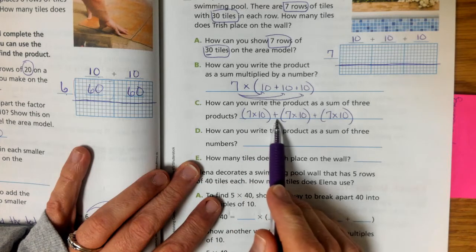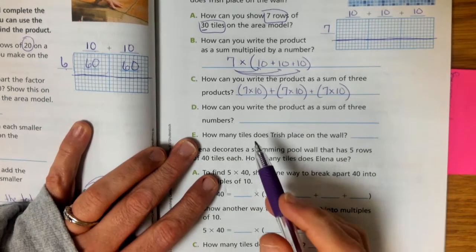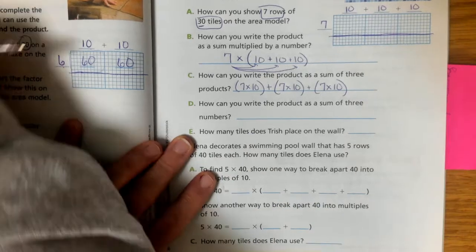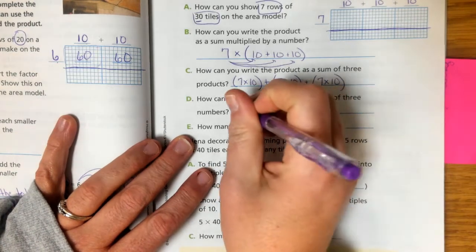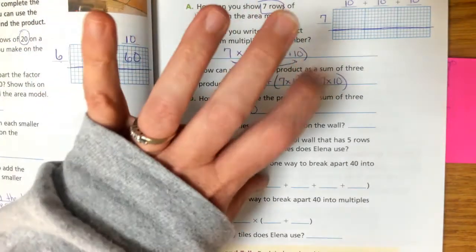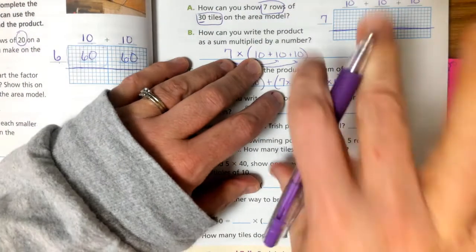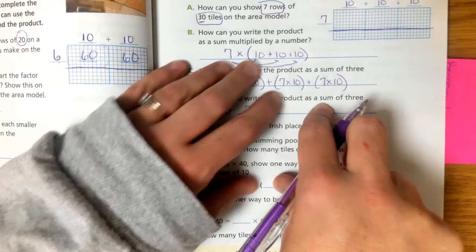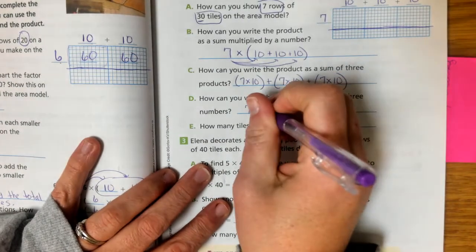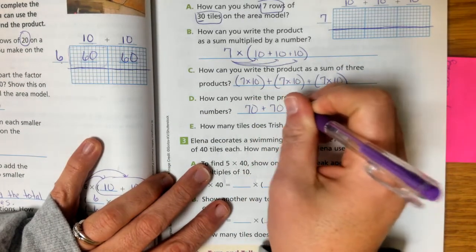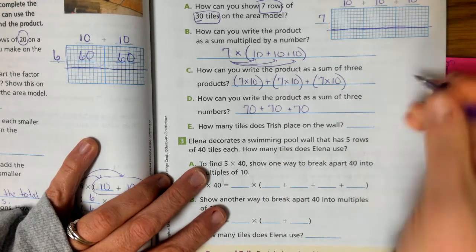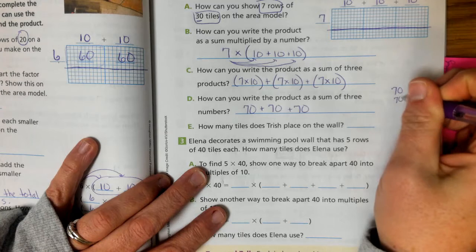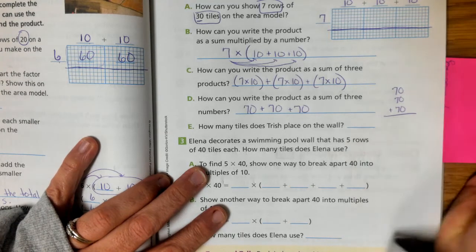And then we're going to show how it's a sum of 3 numbers, how it's adding together with the 3 numbers. So 7 times 10 equals 70, right? 10, 20, 30, 40, 50, 60, 70. 7 times 10 is 70, and I have that 3 times. So how many tiles does Trish place on the wall? So it's 70 plus 70 plus 70.